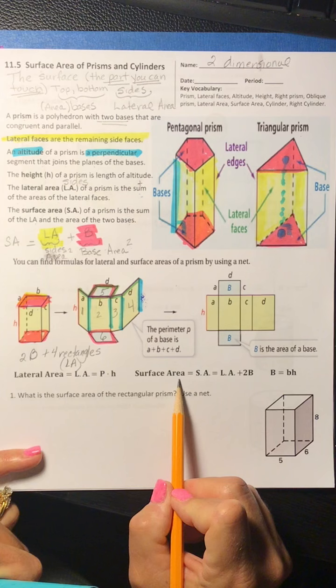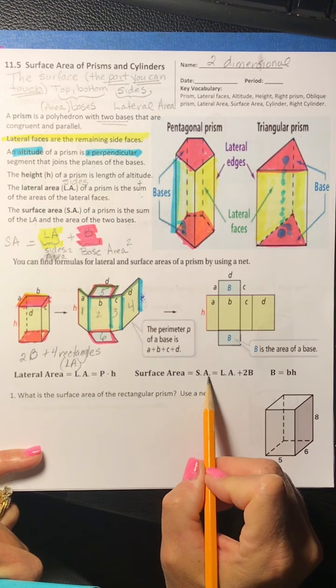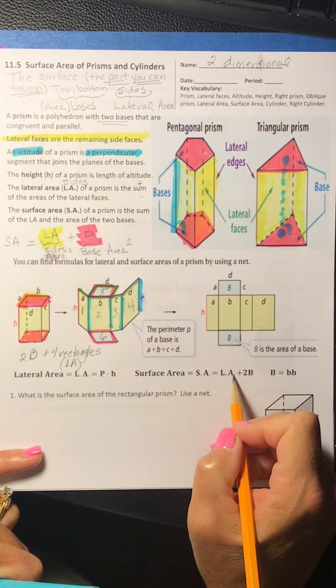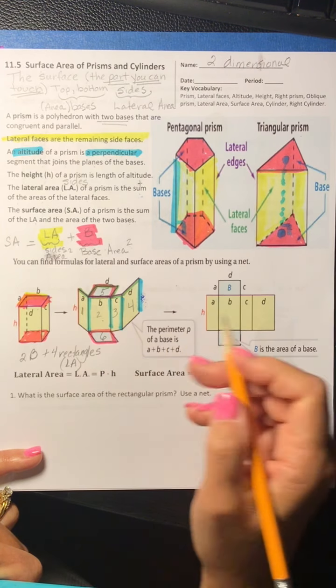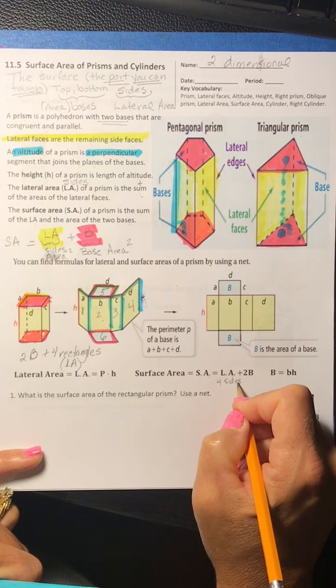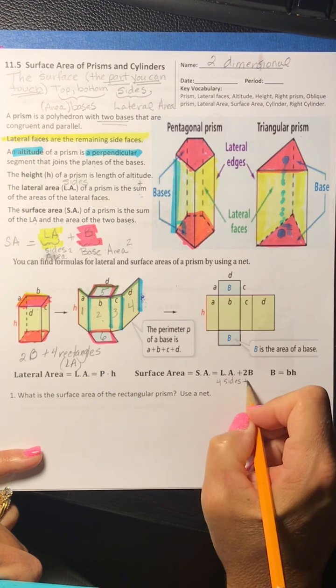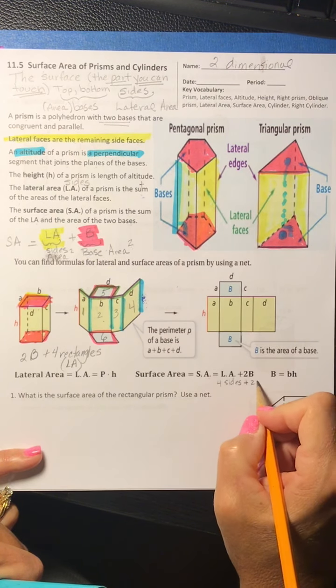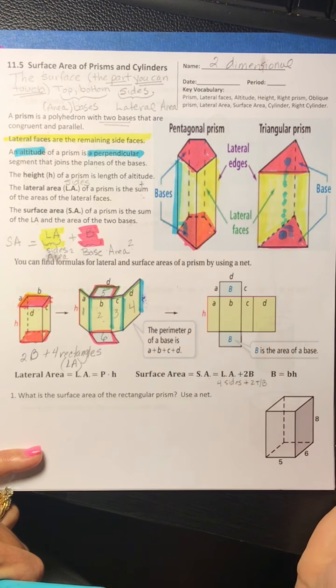So surface area, which we're going to call SA, is equal to the lateral area, and in these particular shapes, the 4 sides, plus 2 base areas, which are the 2 top and bottom.